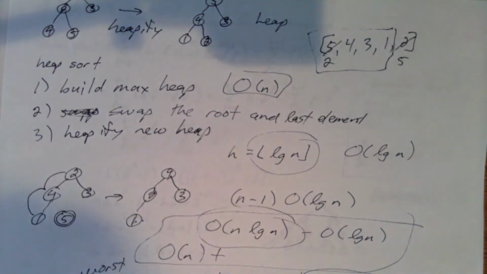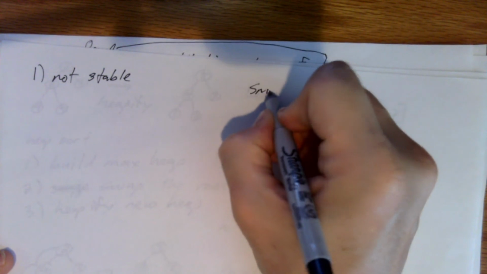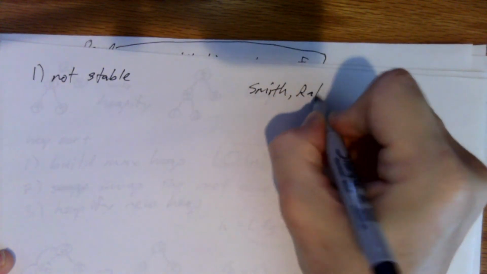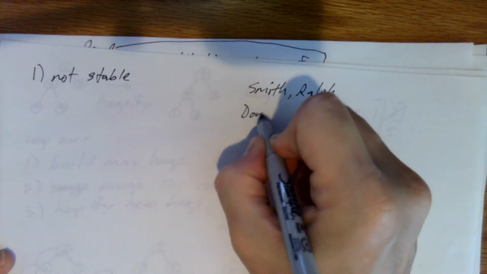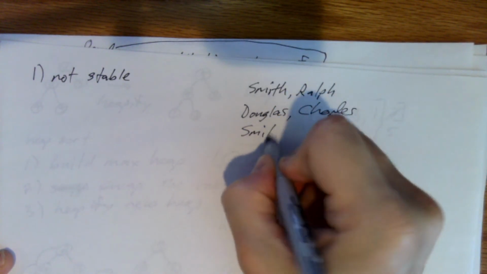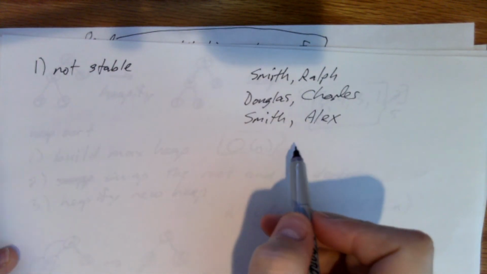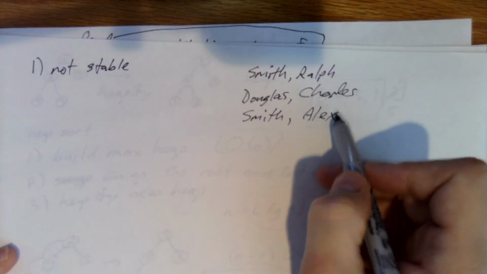So what else do we know about heap sort? Well, a couple of things. One, it's not stable. What does that mean? Let's say that we had these names. We had Smith, Ralph. If you've seen my other videos, you've seen the same example. We have Douglas, Charles, and we have Smith, Alex. Let's say we want to sort this by last name and then subsort by first name, which means that when we have a tie for last name, the first name should be in order, so Alex should be above Ralph.